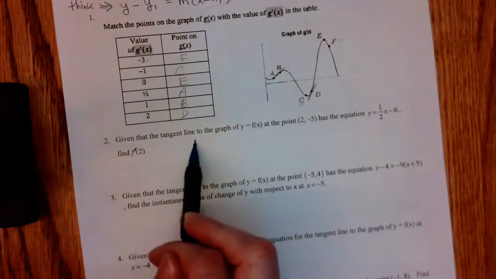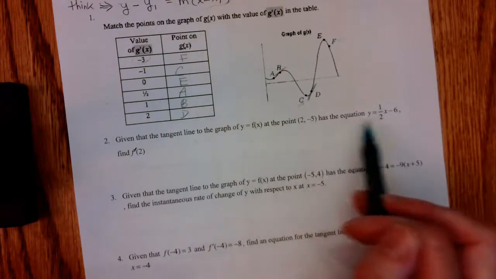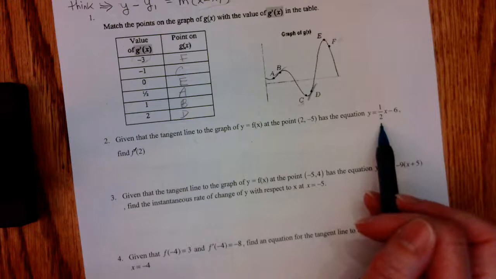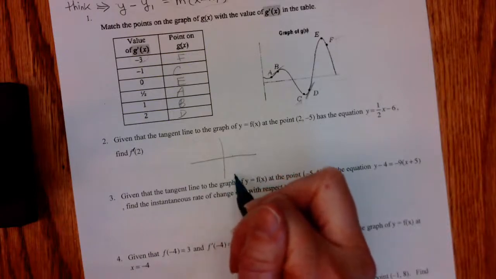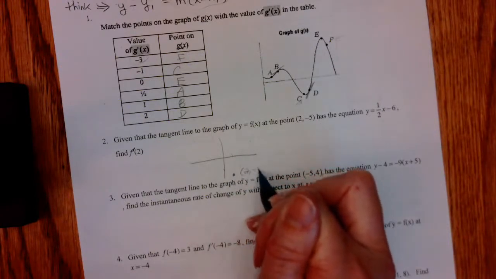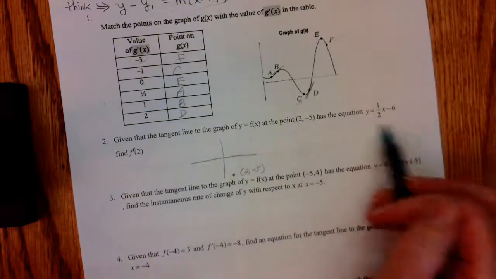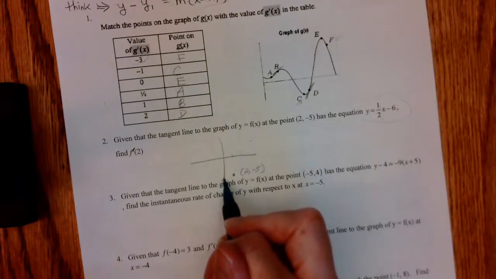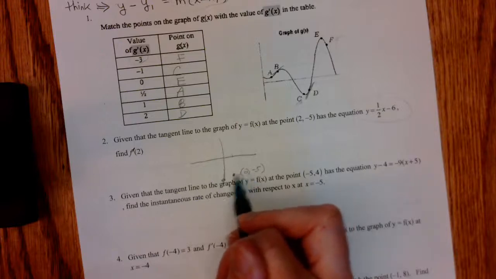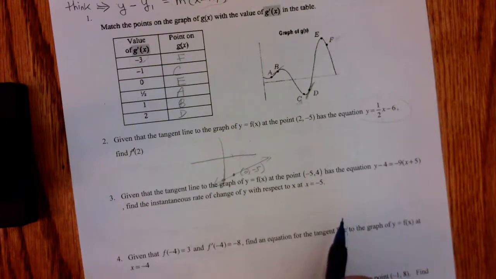Given that the tangent line to the graph of y equals f of x at the point 2, -5 has this as its equation. Well, what does that mean? We have a point at 2, -5. Here it is. And then what happens is the slope of the tangent line, that means we're touching the curve at this point, and its slope is, we have -6, up 1 over 2, up 1 over 2. So my tangent line to some curve would look like this.